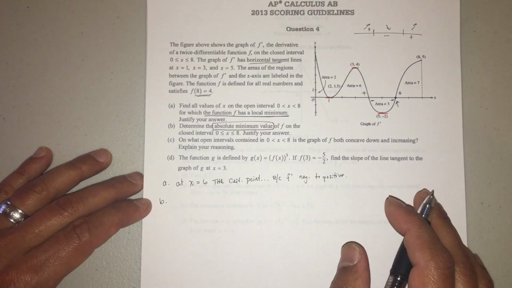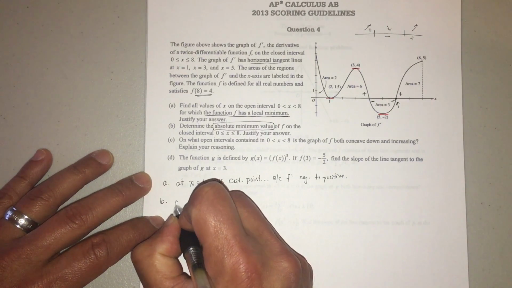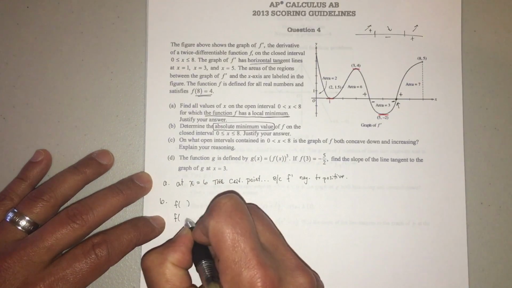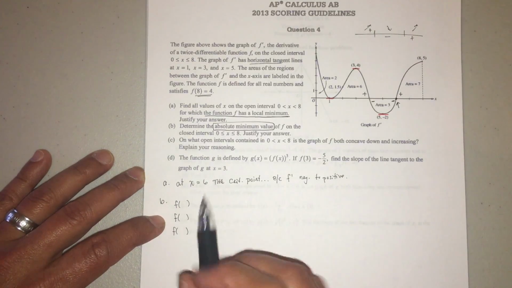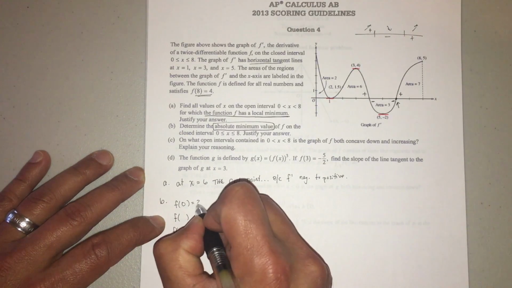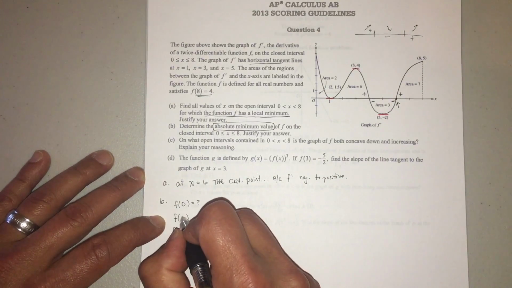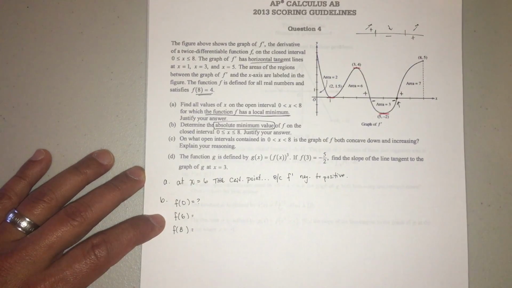Well, remember when we did the rate accumulation problem, you have to check the beginning, you have to check the middle, you have to check the end. Well, what's the beginning? 0. I got to figure that out. I got to figure out the middle. Well, our critical point is 6. And I got to figure out the end. That's what I got to figure out.